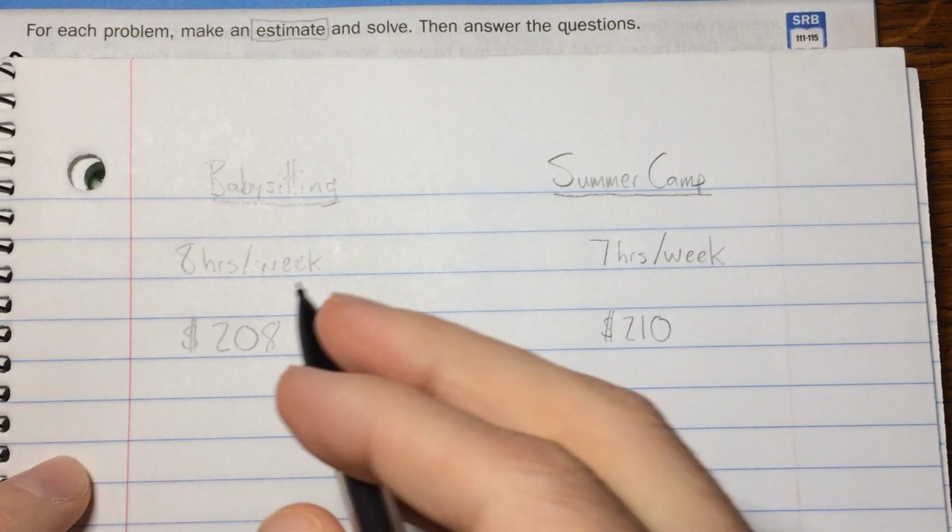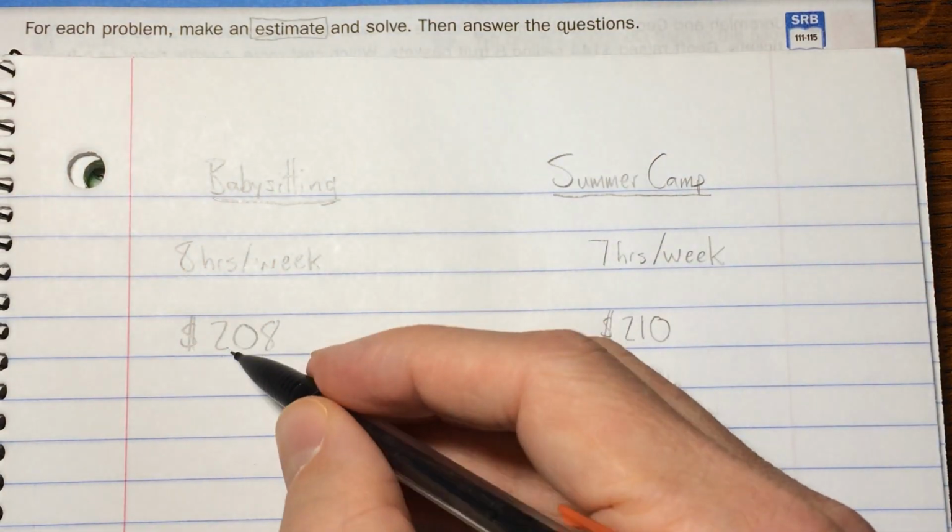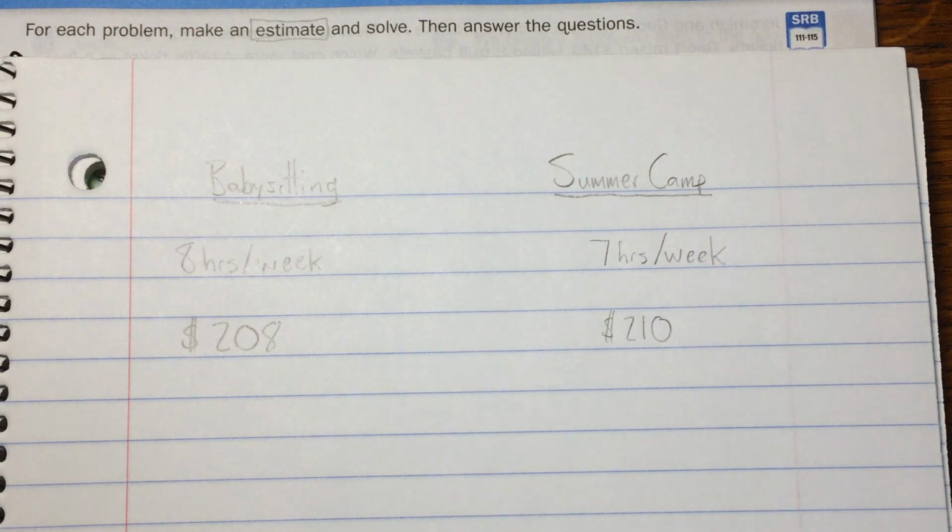We need to estimate. Remember, when we estimate, we want to work with things that end in 0 or 5, just something that we can divide really easily in our heads. So, let's take a look at 208. What can we round 208 to that may have a 0 or a 5 in it?